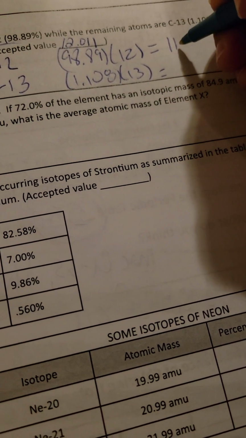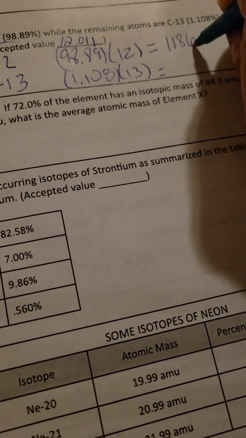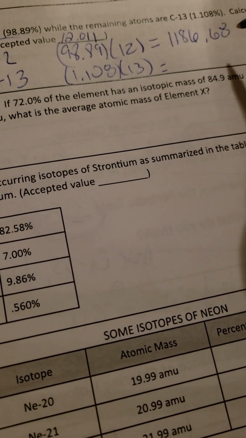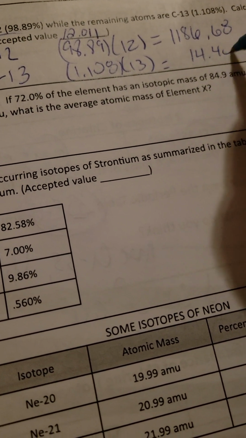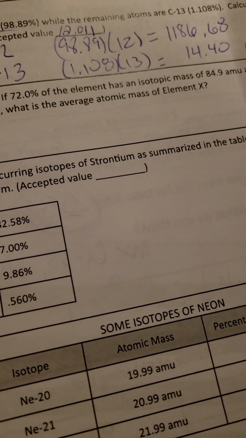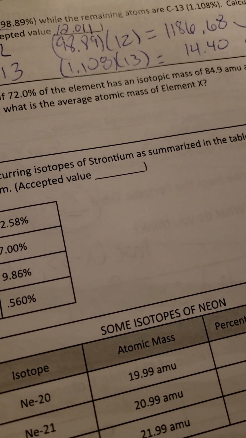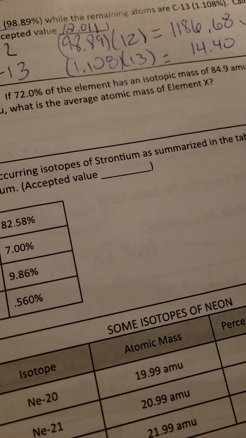So this is 1,186.68. This is 14.40. We're going to add those two together. We get 1,201.084.